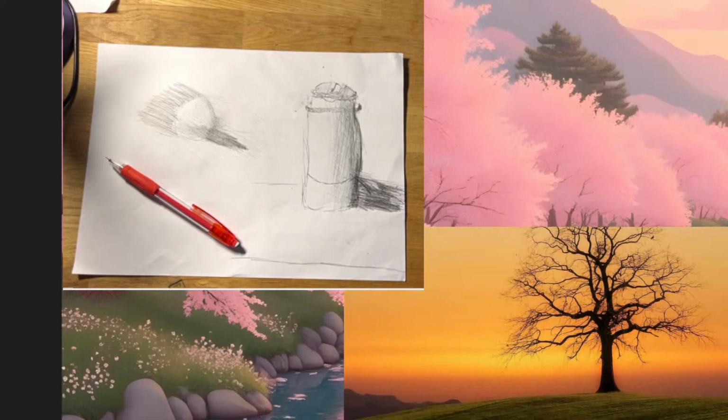Okay, I can just adjust my thing. Which one is it? Great landscape photos. There we go, that one.